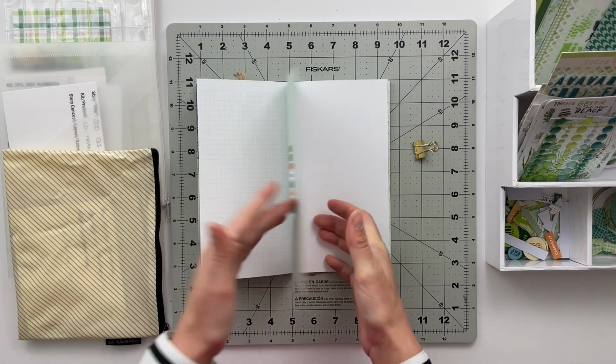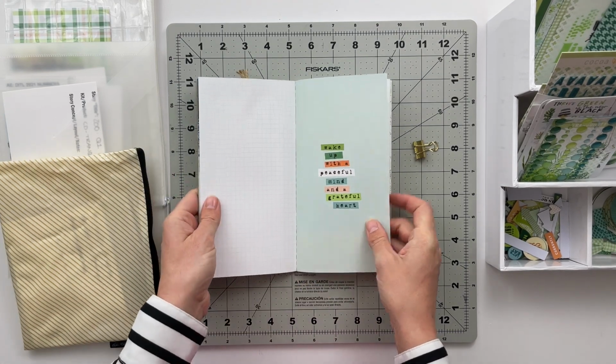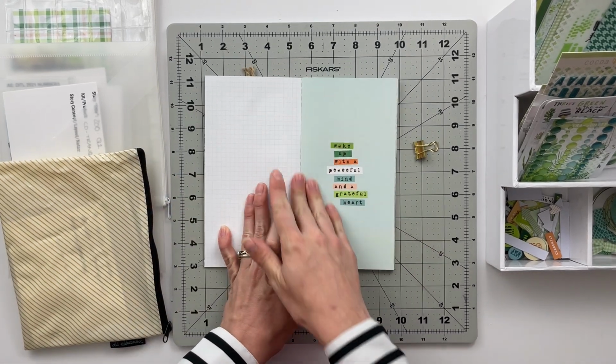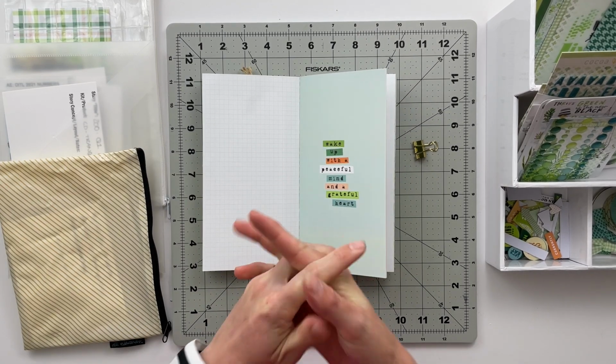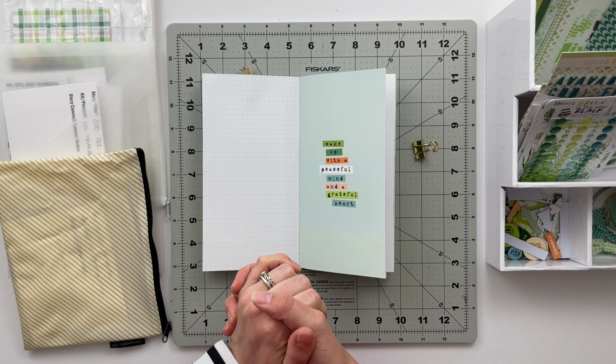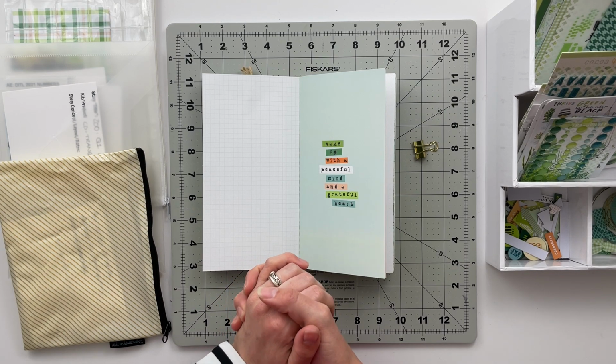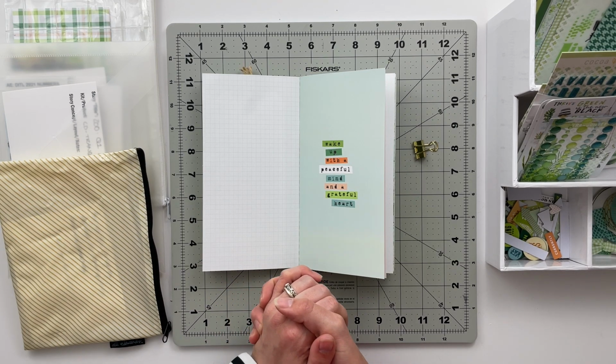Okay, so I'm going to go ahead and put you on fast forward while I get these next 3 spreads assembled. And then once I have everything done, I will slow down and finish out our video for today. So let's go ahead and dive right in.